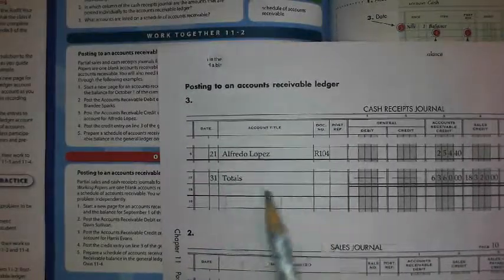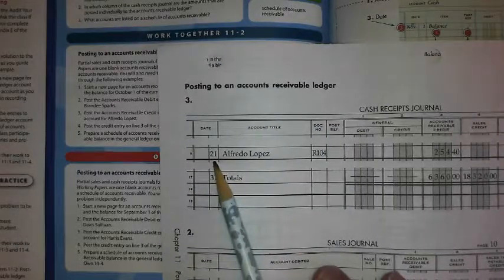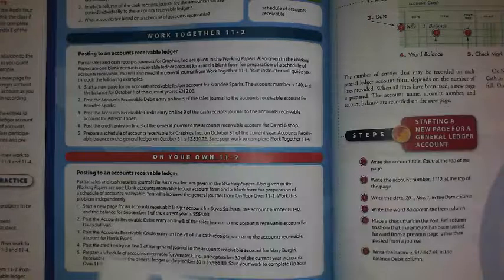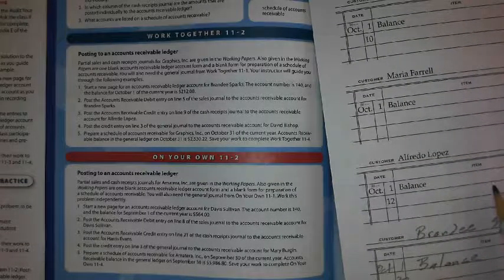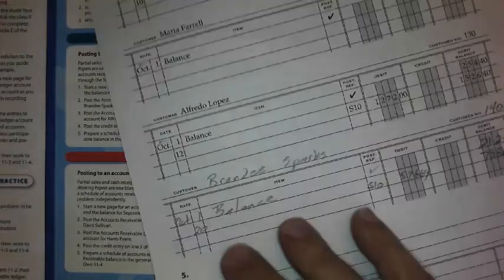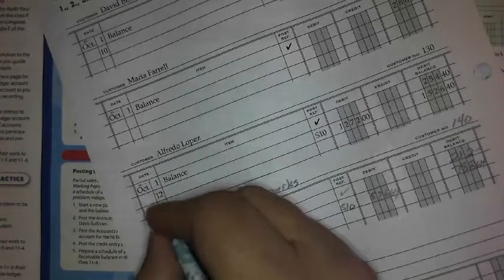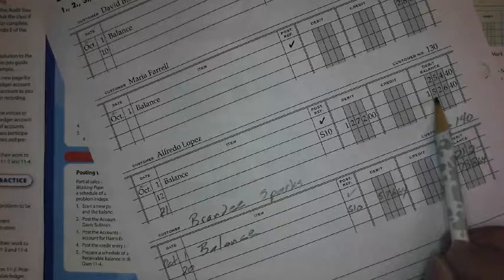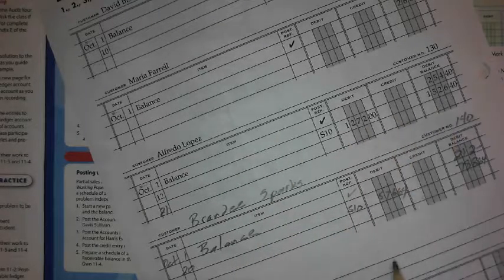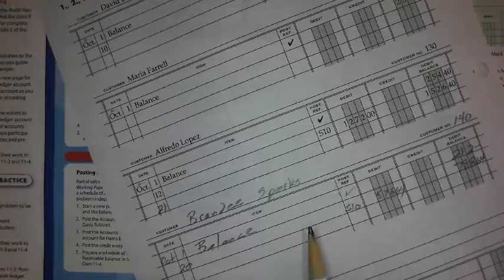Our first thing was going to get the date, the 21st. So we'll write that down on the 21st. As you can see, his other transaction was already written down from the sales journal.